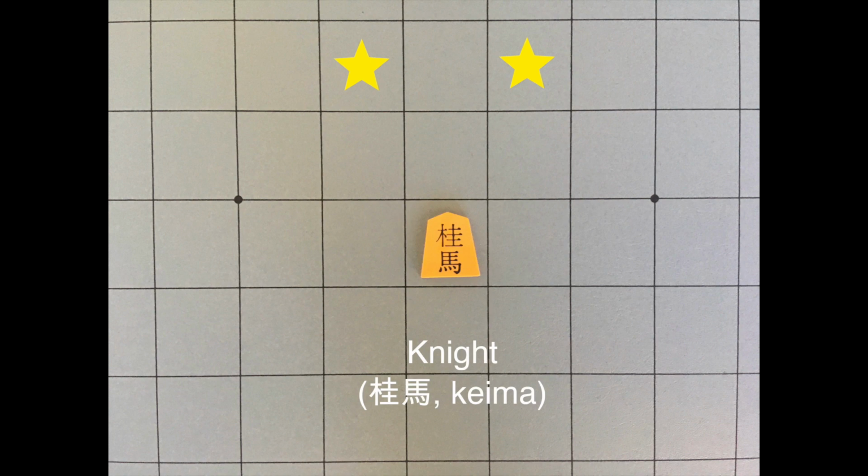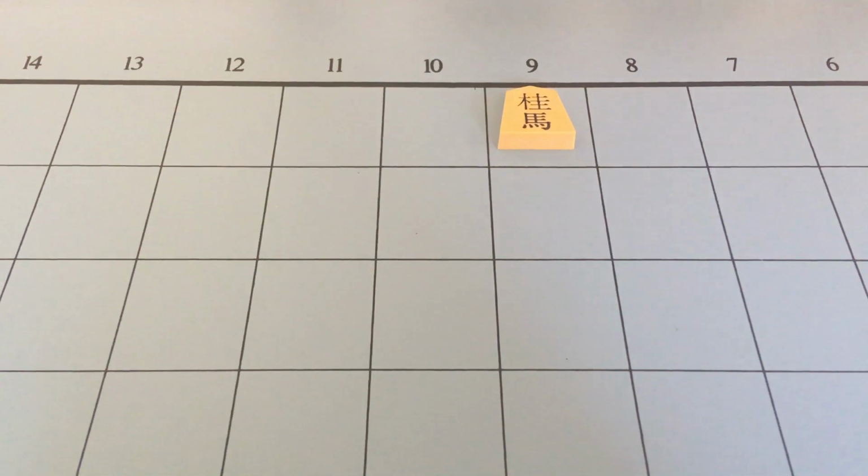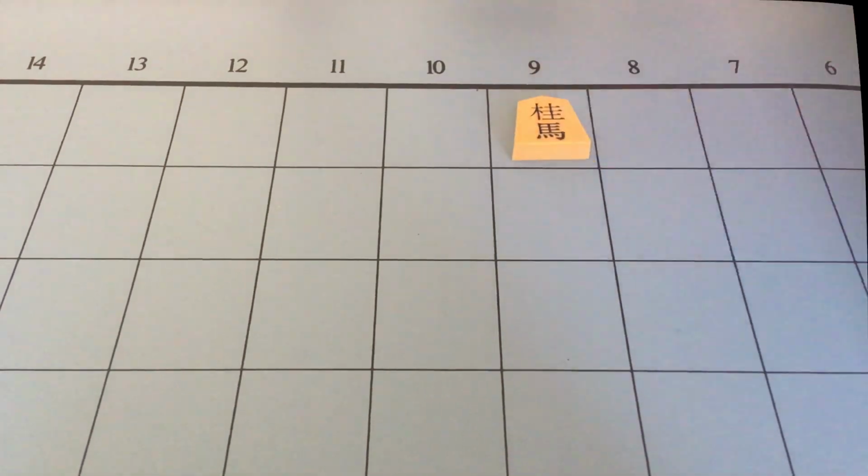First, it jumps 2 squares forward, then travels 1 more square either left or right before landing. This is like the movement of the Western Knight, except the Dai Shogi Knight can only travel forward, not backwards or sideways. If the Knight reaches the far end of the board without promoting, it will be trapped.